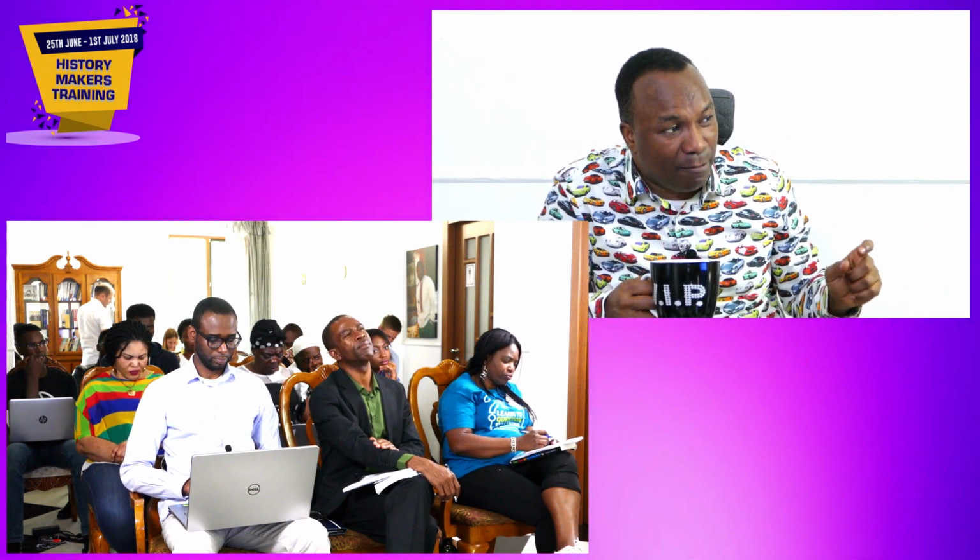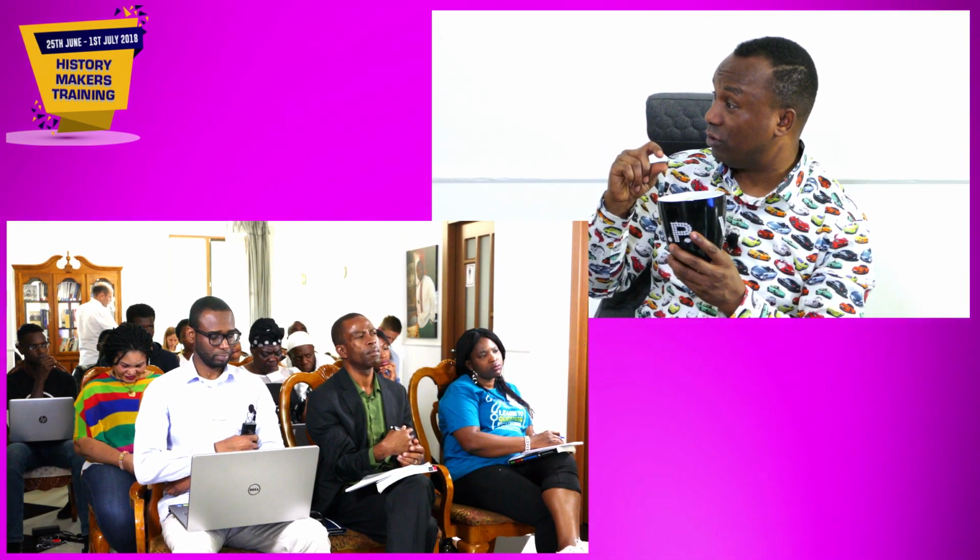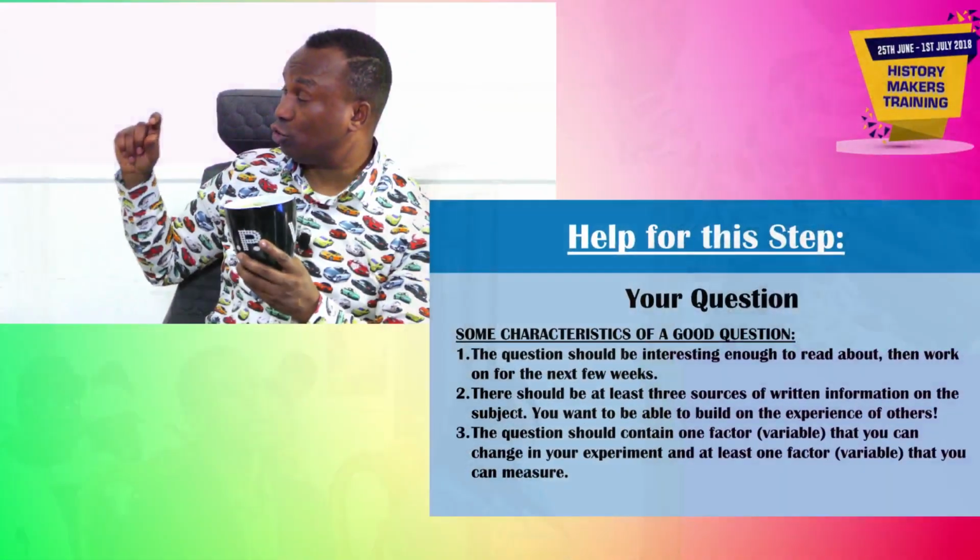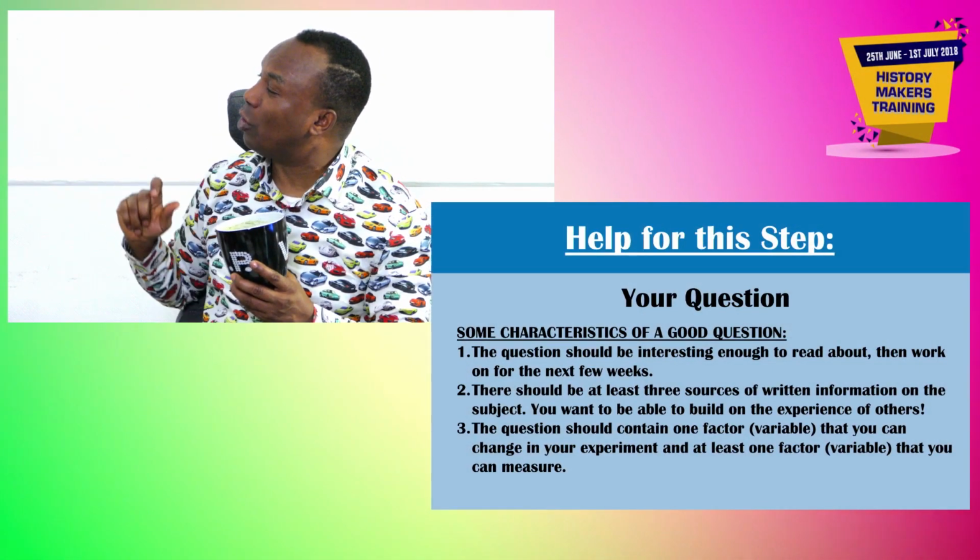But then the other variable you must be able to do is you must also be able to measure. So, for example, they told me that I should use 1 gram of salt and 1 gram of sugar. What about if I change the measurement? Let me use 2 grams each. And what about if I use 1 gram of salt and 3 grams of sugar? What about if I use the opposite, 1 gram of sugar and 3 grams of salt? So you must always have variables in experiments.